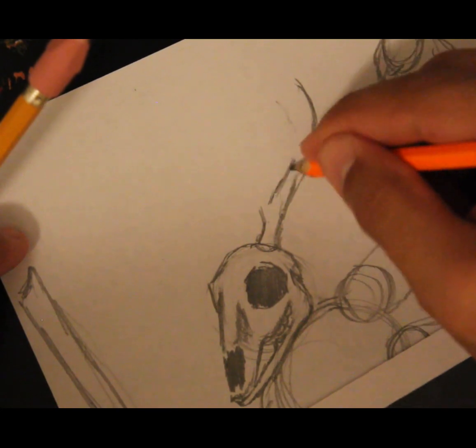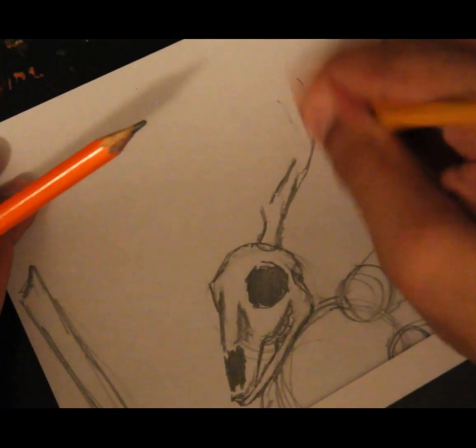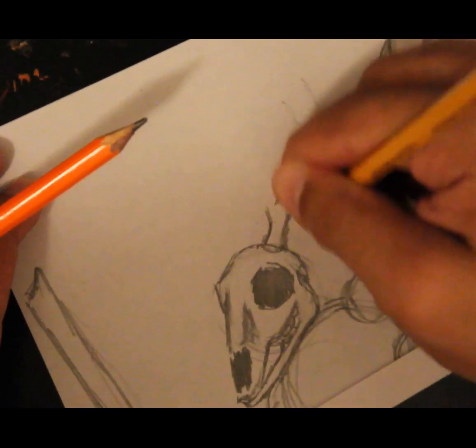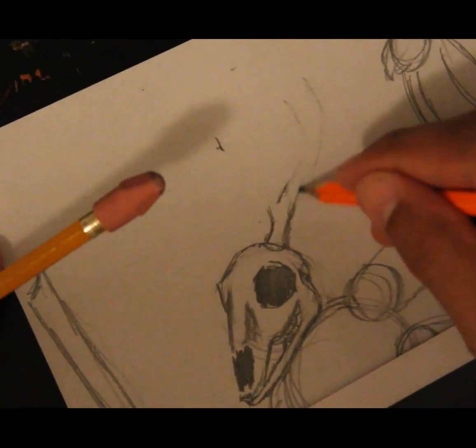I don't know. These antlers are a bit complicated, so I'm just gonna simplify it just a little bit. And instead of doing so many, I'm just gonna do 3.